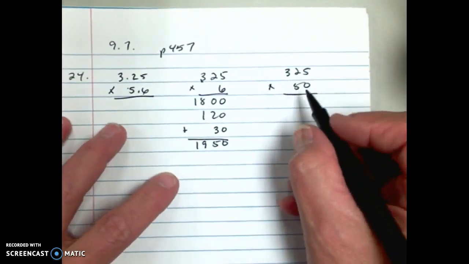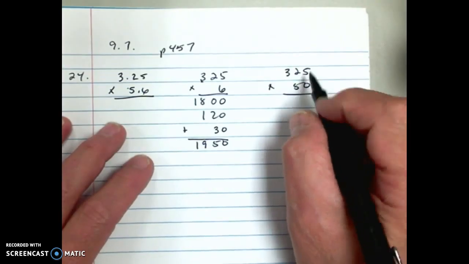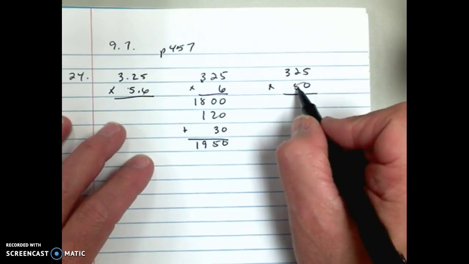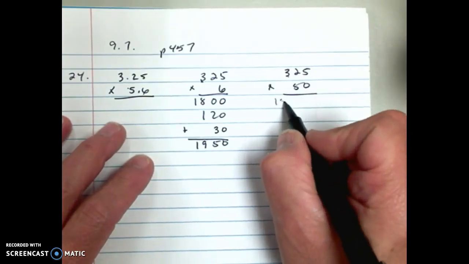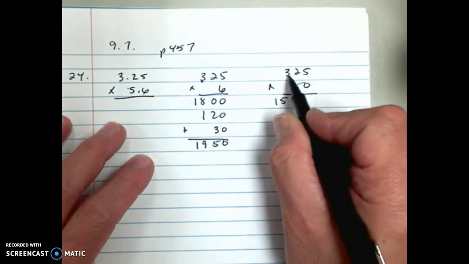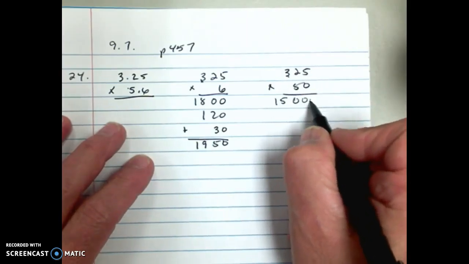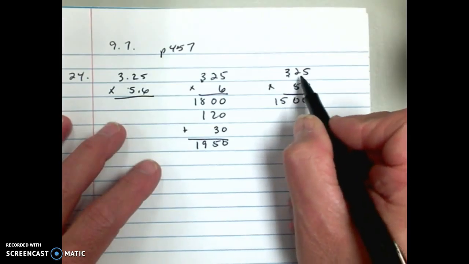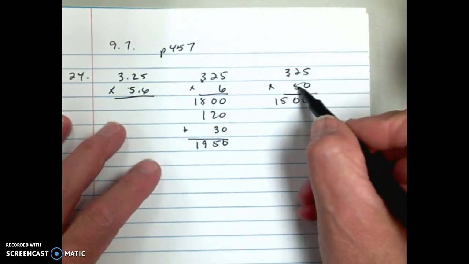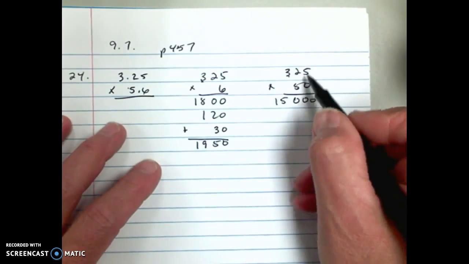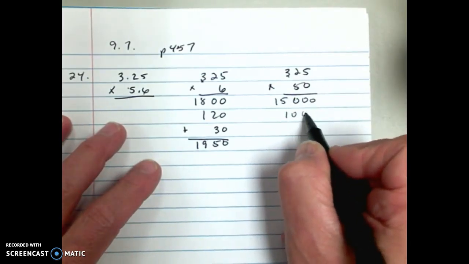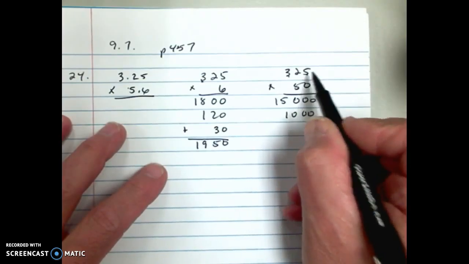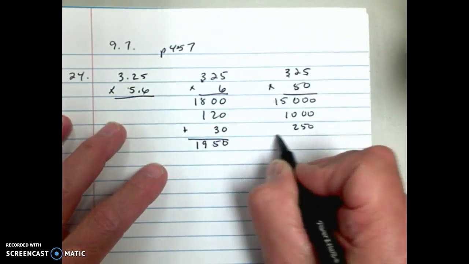We're going to multiply 325 times 50. Well, 50 times 300, we're going to think 5 times 3 is 15, and if you multiply 50 times 300, we have 3 zeros, so that is 15,000. 50 times 20, well, we know that 5 times 2 is 10, plus 2 zeros, so that's 1,000, and then 50 times 5 is 250.